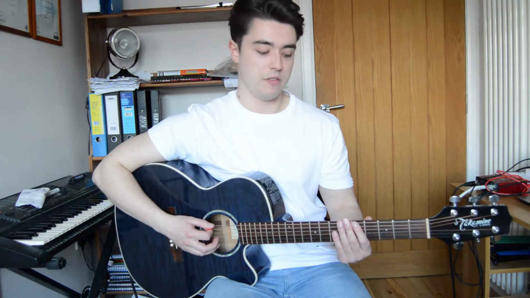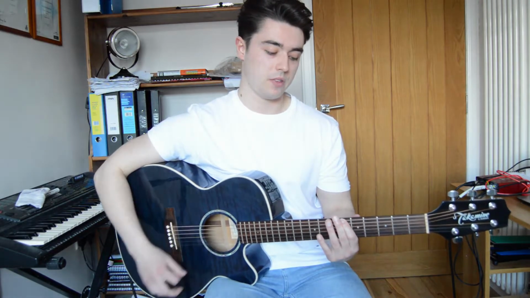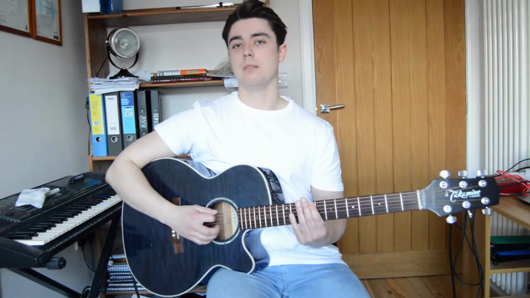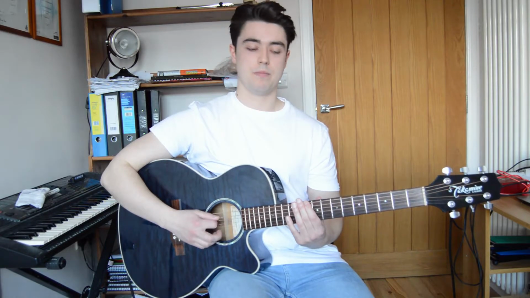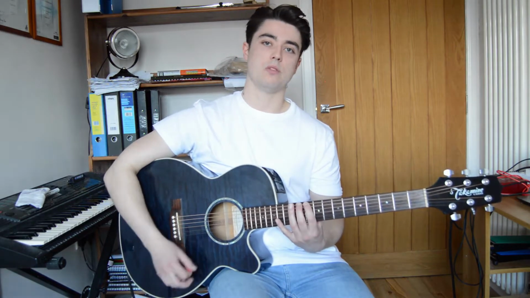At the fifth fret, we have the note A. At the sixth fret, we have the note A sharp or B flat. The 7th fret is the note B. The 8th fret is the note C. The 9th fret is the note C sharp or D flat. Then at the 10th fret we have the note D. At the 11th fret we have the note D sharp or E flat. And then at the 12th fret we have E again, 1 octave higher.